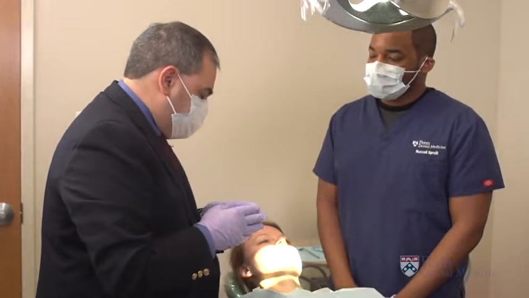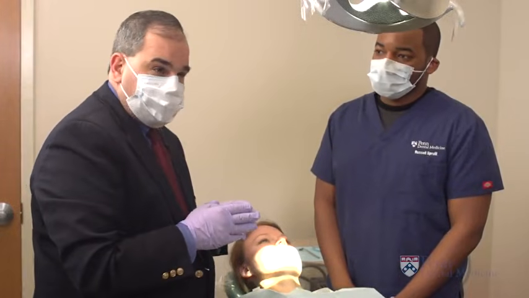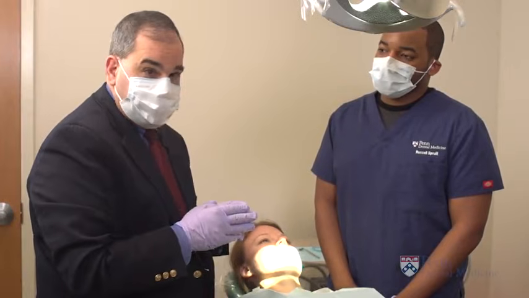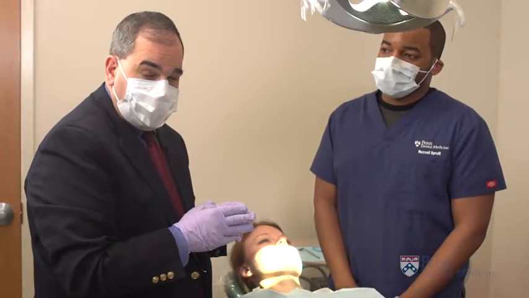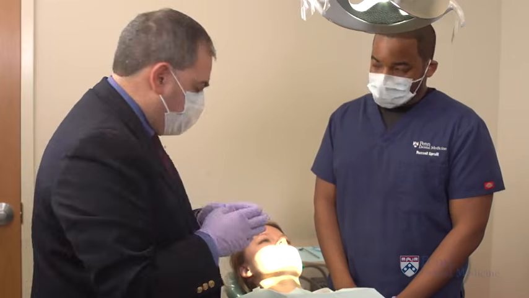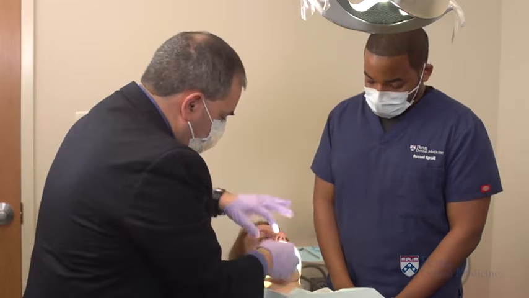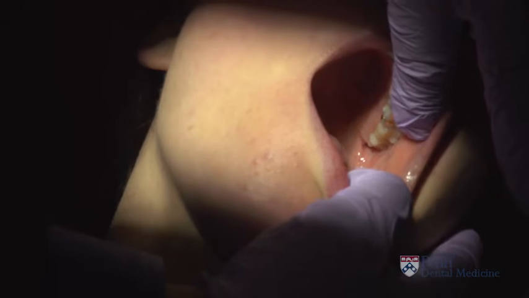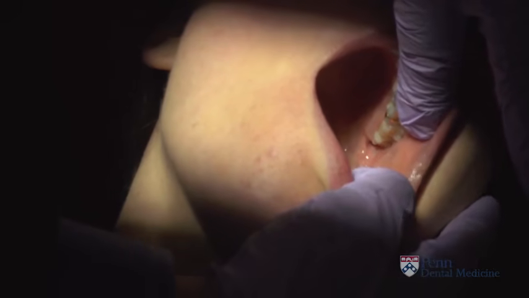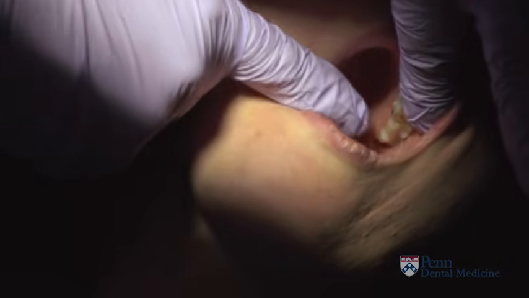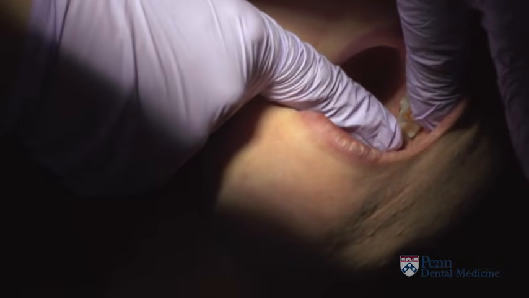The intraoral part of the salivary gland examination requires that we palpate the salivary glands both from the outside as well as from the inside. Open, please. And what we will do is we'll palpate the parotid gland and look for clear flow through the parotid duct upon palpation.